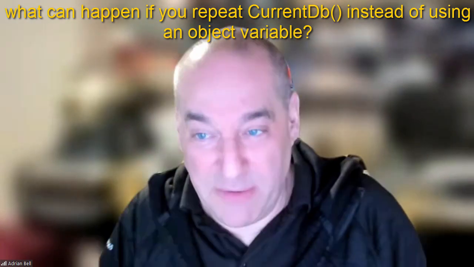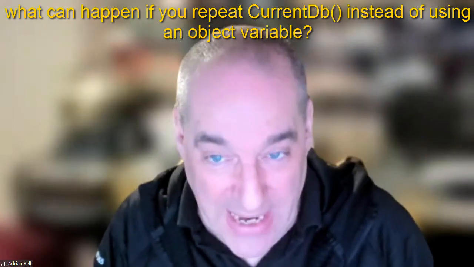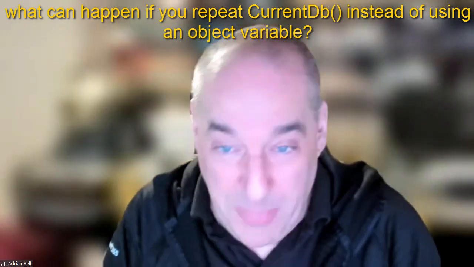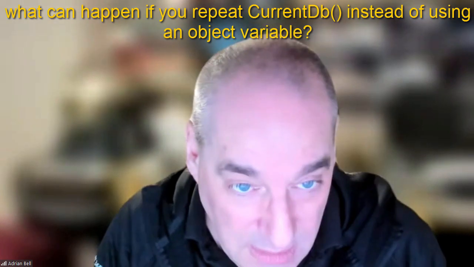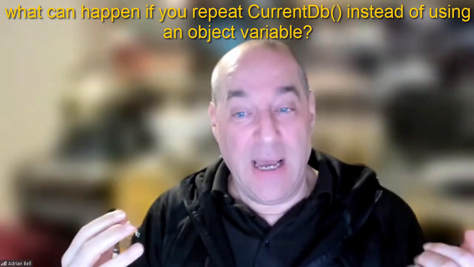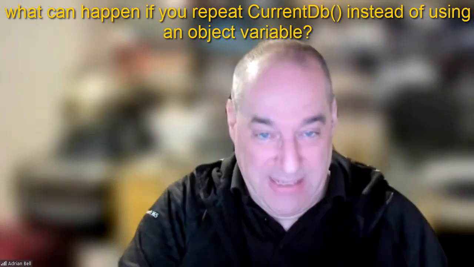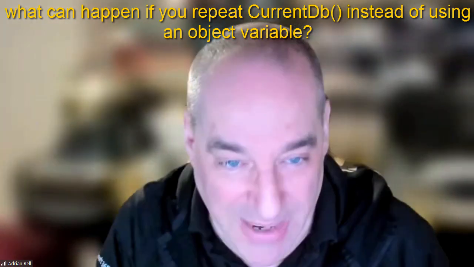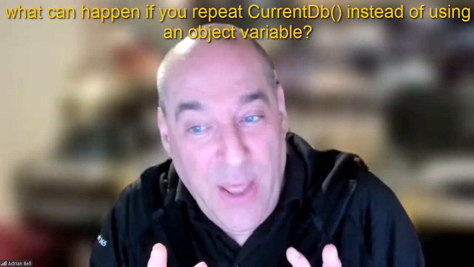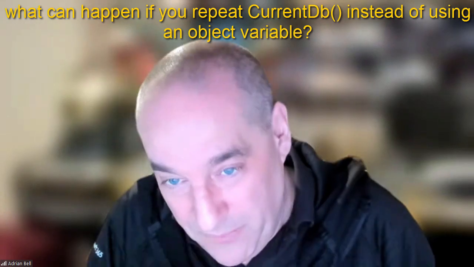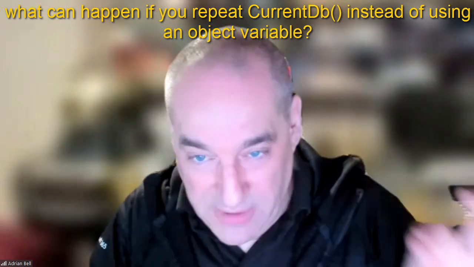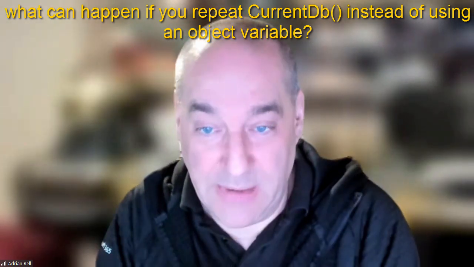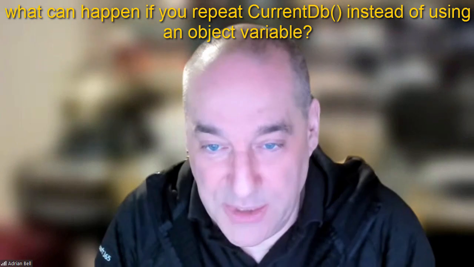So another returned value of CurrentDb will definitely not be equal to the first one. And even though the current database in your actual database hasn't changed, the two different variables could have different settings within them. Okay, I hope that's answered that question.